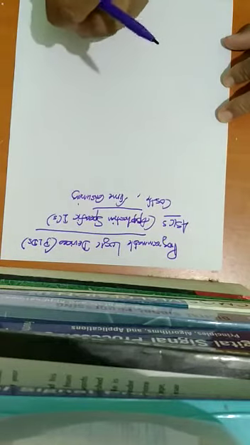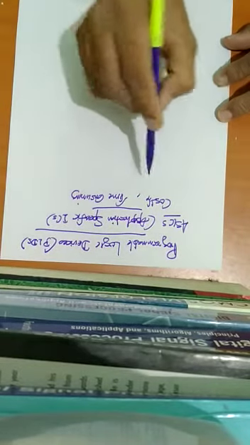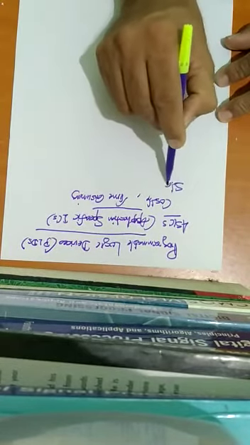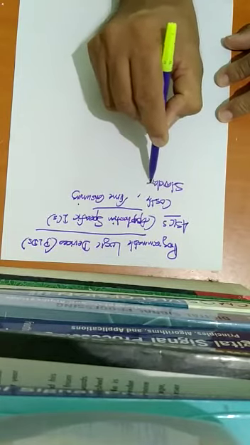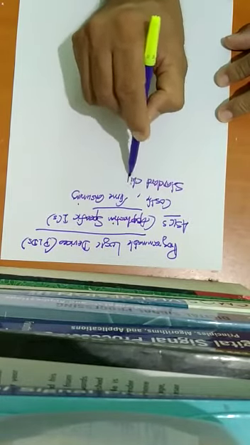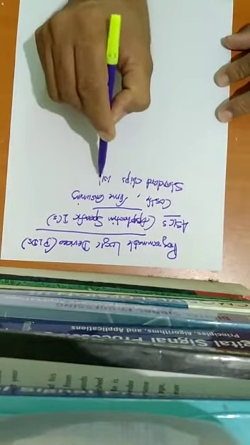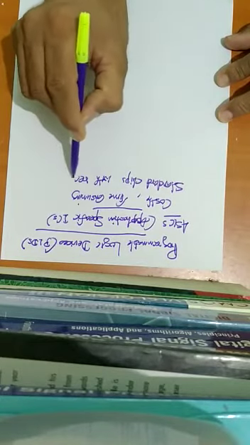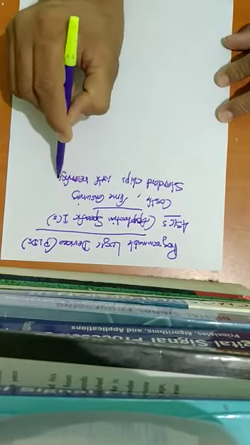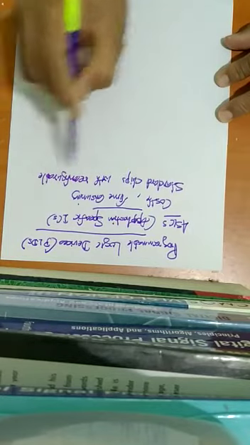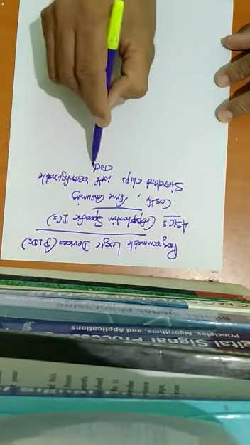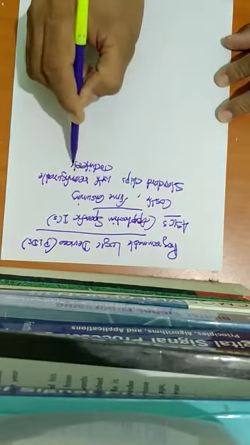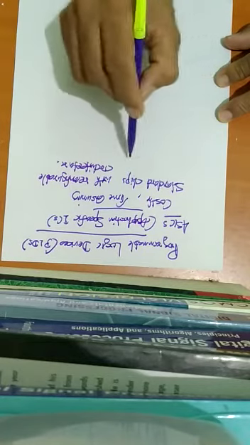people look for standard products, standard chips with reconfigurable architecture. These chips are programmable logic devices.